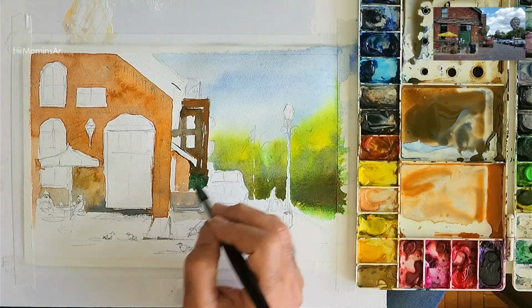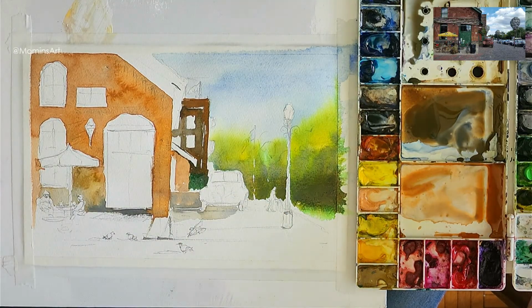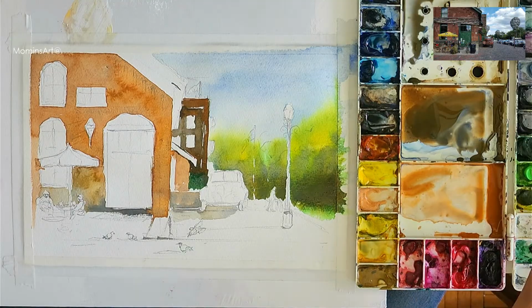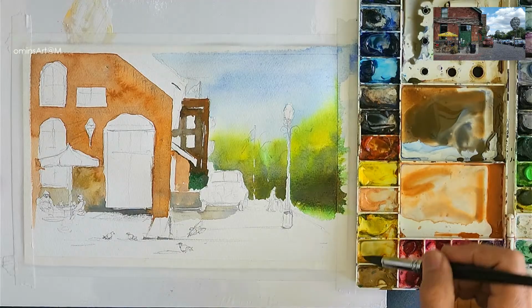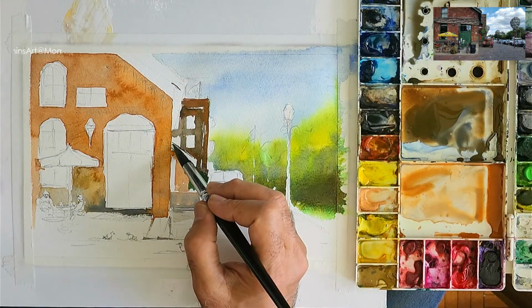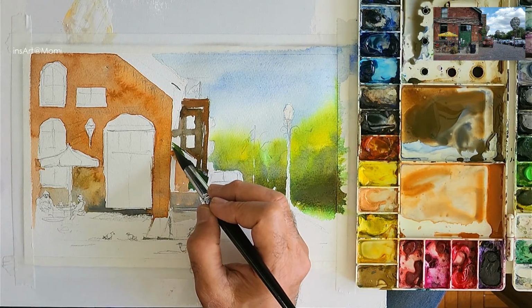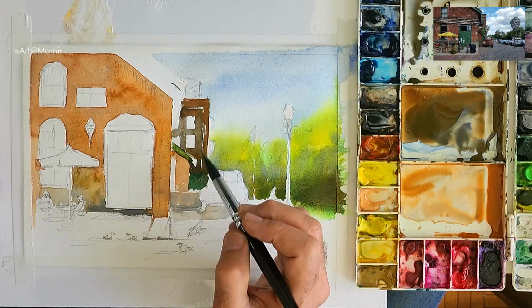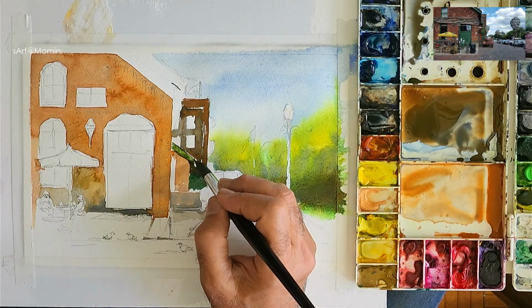I can maybe mix a little bit of cadmium yellow into my sap green to give it a more fresh look. Get some more sap green, and because I want to control the light also, keep it a little bit lighter. Put it here.